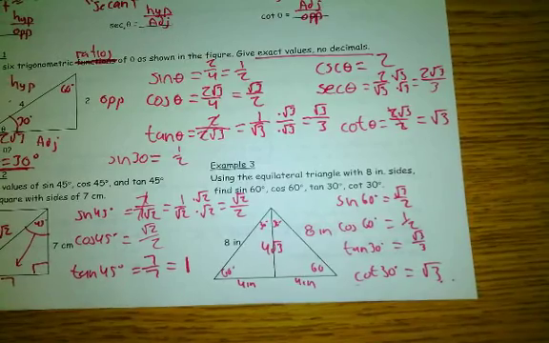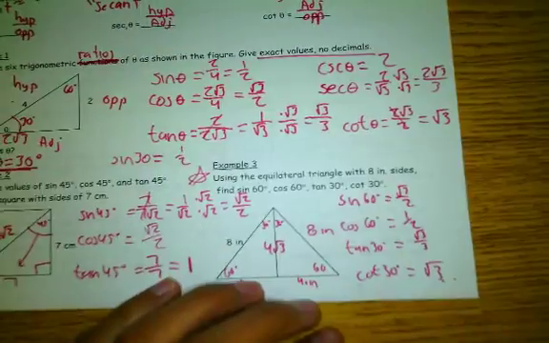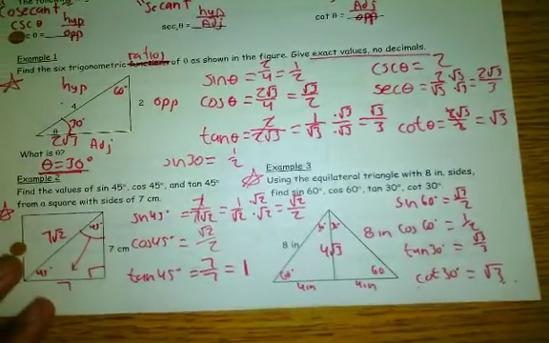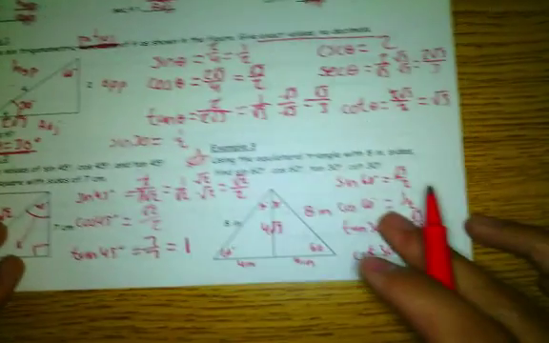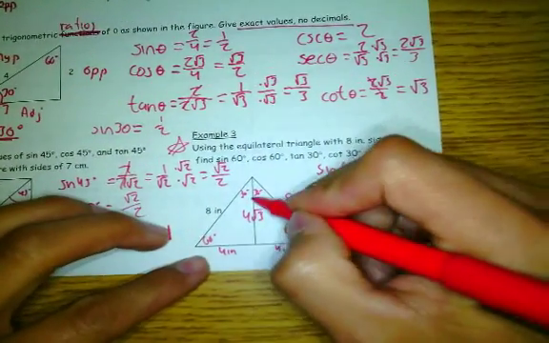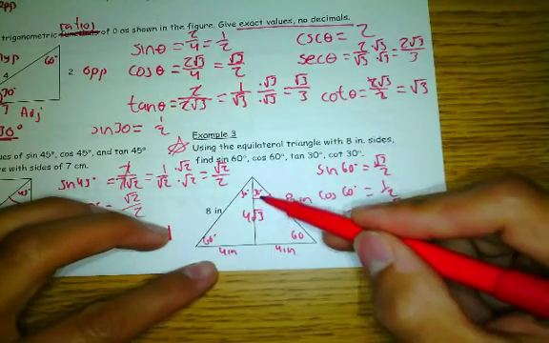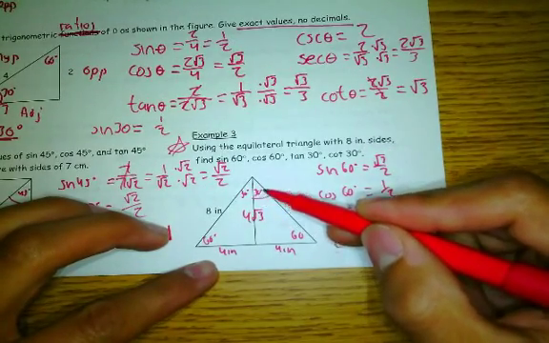Okay, so tangent of 30. So if I use this angle right here, I would do opposite over adjacent. Got it? Okay, awesome. Alright, so are we good? Alright, we're almost done. Let's flip the page.